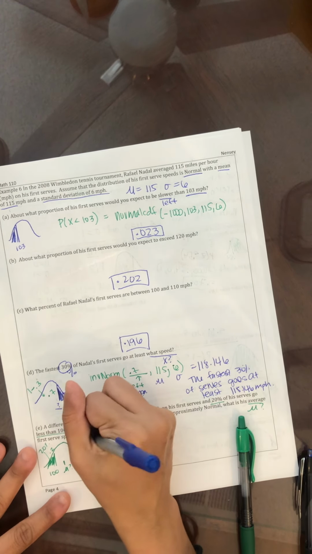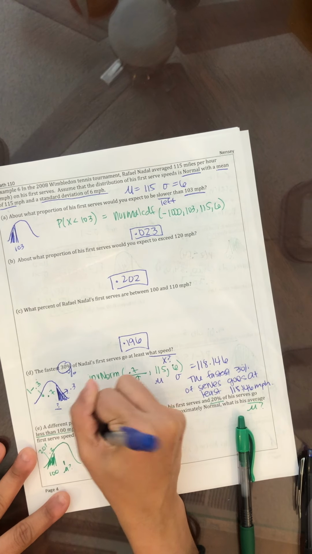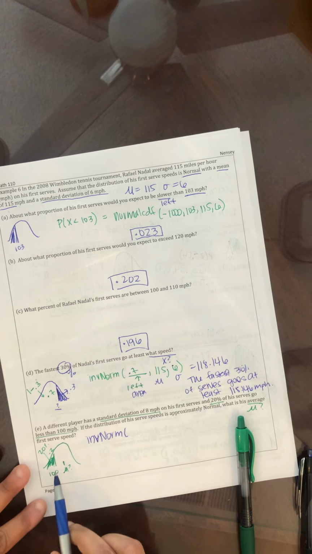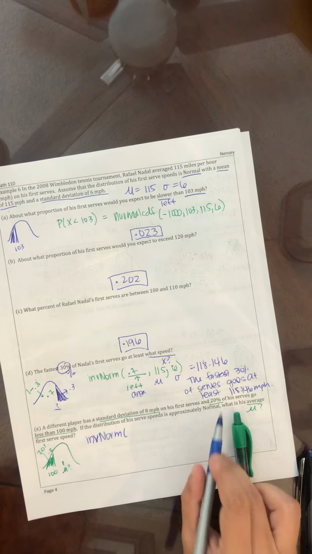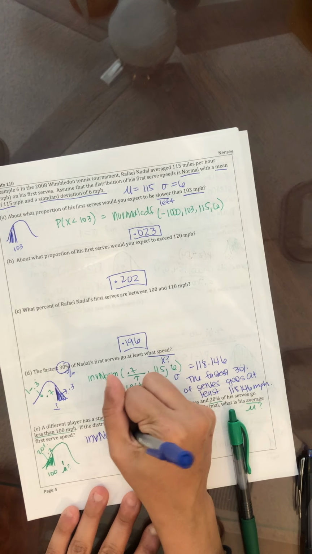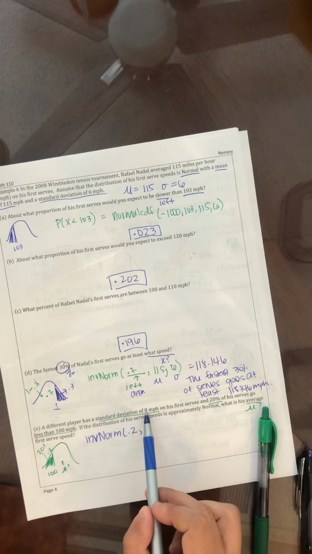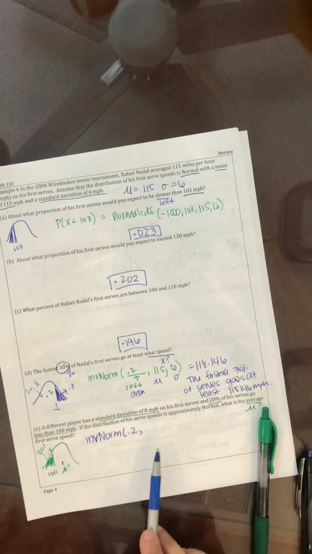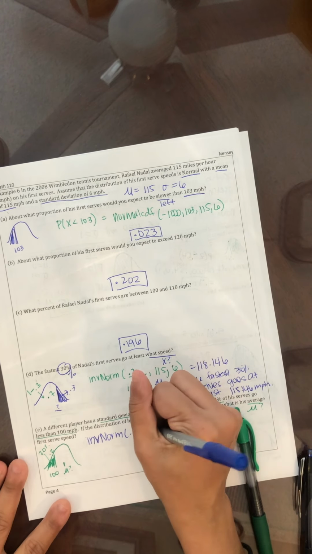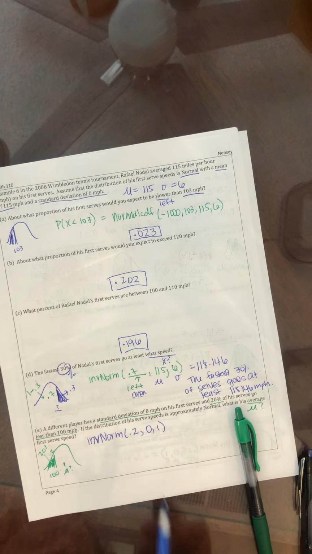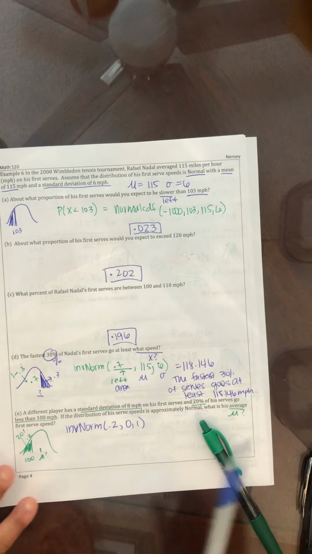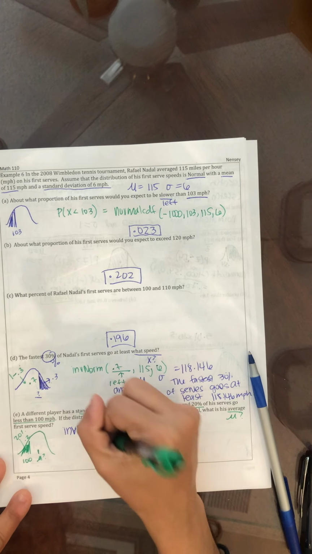So we're going to go ahead and do inverse norm. And the area to the left, now the nice thing is it's 20% to the left, so that's going to be 0.2. Now, I don't give you the mean. That's what we're actually asked to find. I give you the standard deviation, but you can only use the mean and standard deviation together. So we're going to go ahead and use 0 and 1. If I don't give you some of this information, we automatically go back to the original z-score.